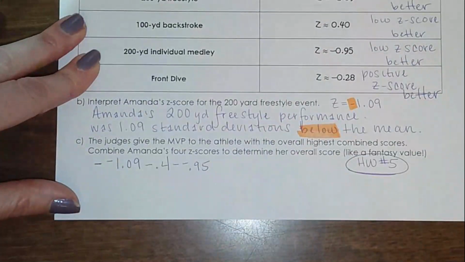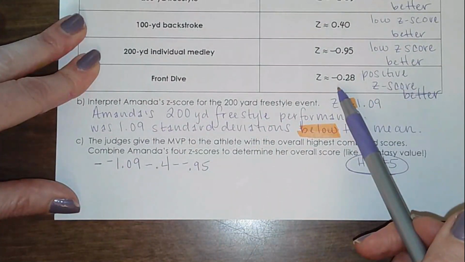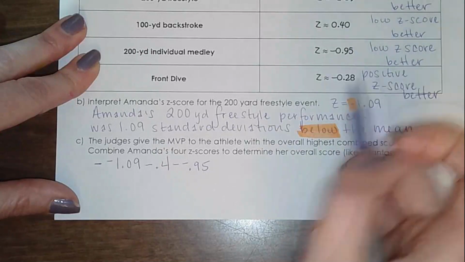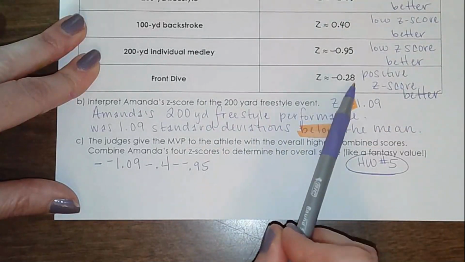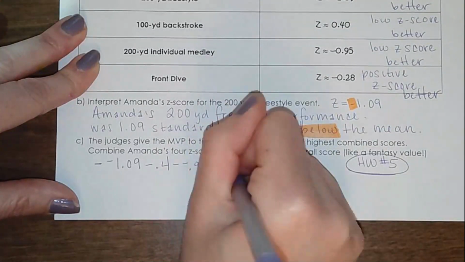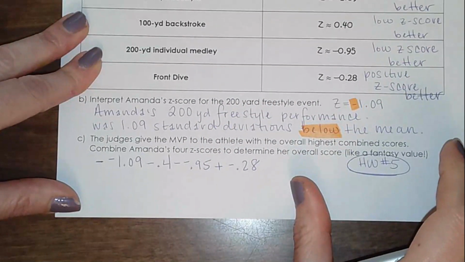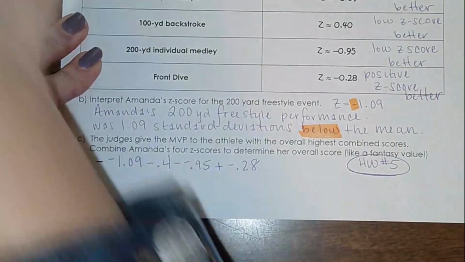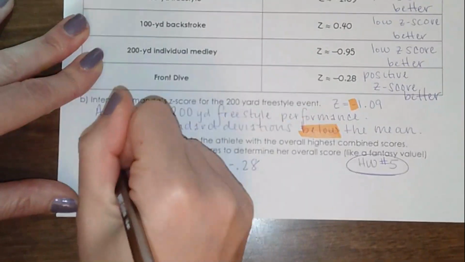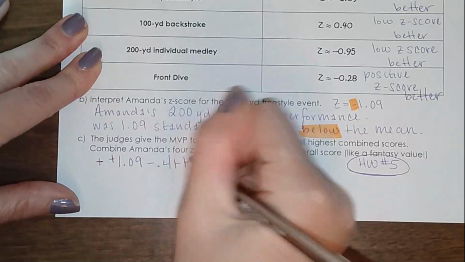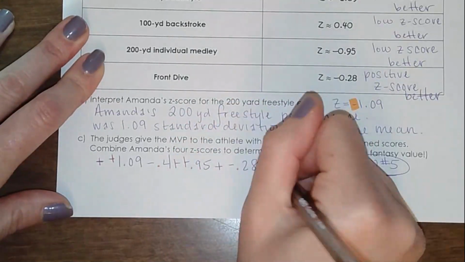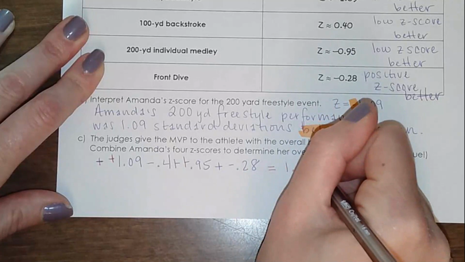However, the front dive, she didn't do as well, and she actually wants a positive z-score. We add z-scores where a positive z-score is better, so plus a negative 0.28. Remember, the double negatives turn to positives. If you combine those all together, her overall score would be 1.36.